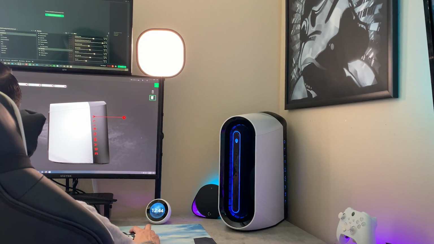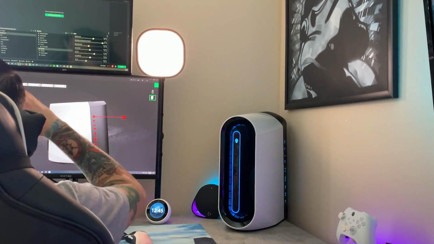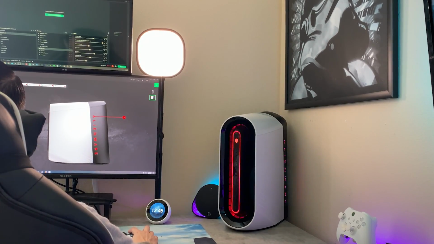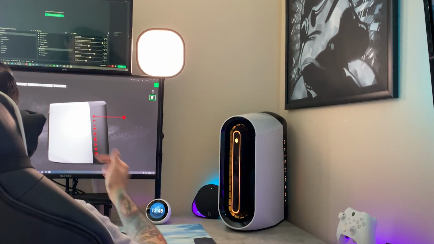Now, so duration. Low makes the effect flash faster, and then high basically stays on a single color for longer, thus making it a slower effect. But I have to say, it's still very, very fast. You'll see from the B-roll that I'm playing, it fades through the spectrum really quickly. I would like high to be a lot slower.